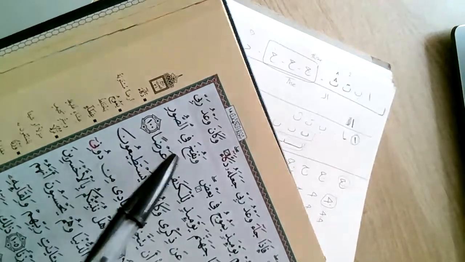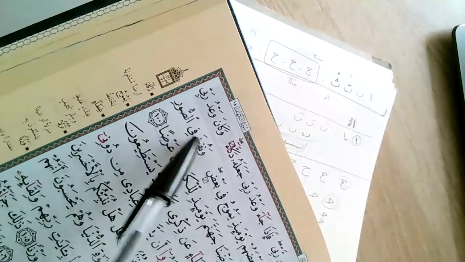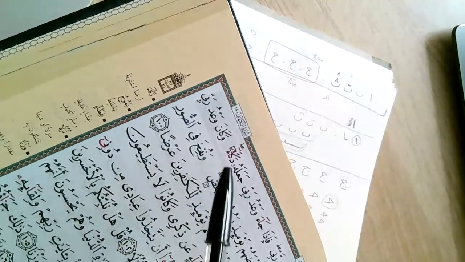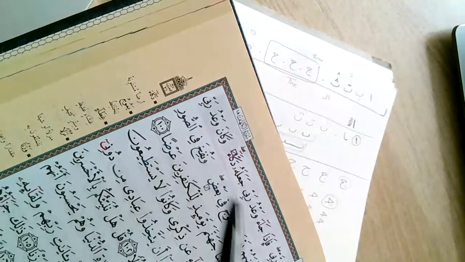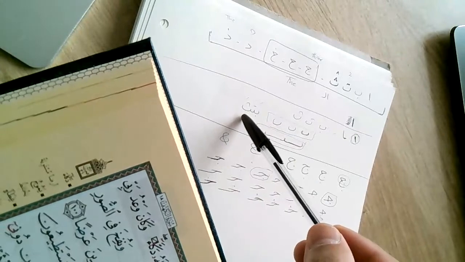This is how we write it at the end of the word, connected with the letter before it. So it's like free, yeah, but just put it like the ba at the end. Just put a line.